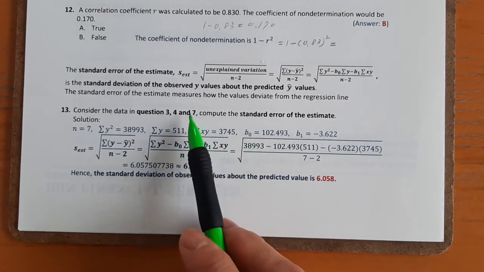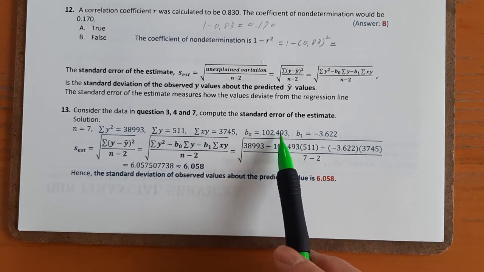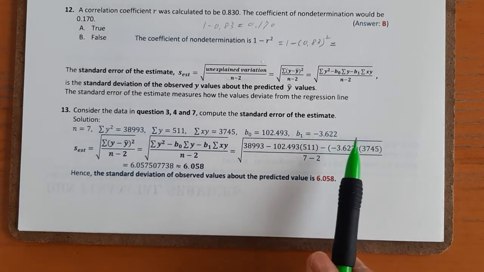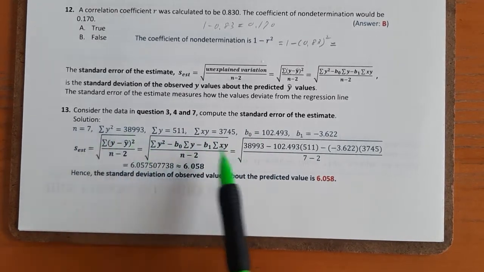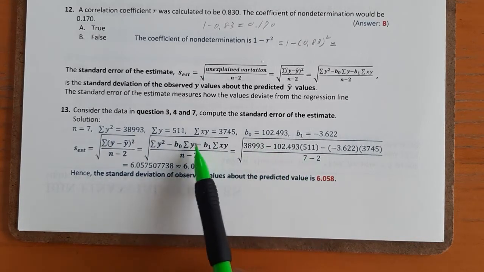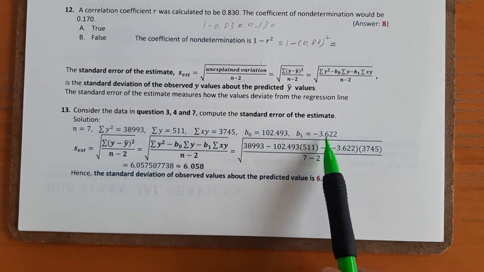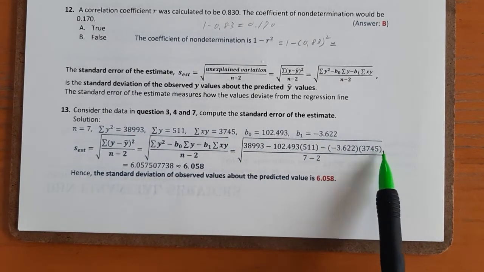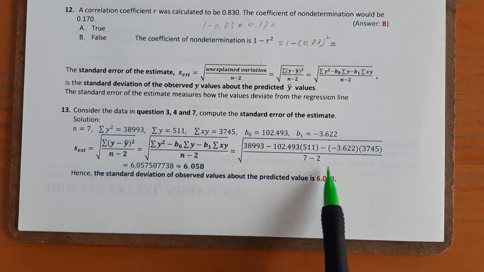And b0, from question 7, is the y-intercept, 102.493. b1 is the slope, negative 3.622, of the linear regression line. Plug it into this formula: summation y squared 38993 minus b0, 102.493, times summation y 511, minus b1, negative 3.622, times summation of xy 3745, over degrees of freedom n minus 2, which is 7 minus 2.